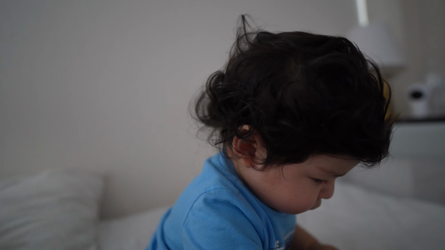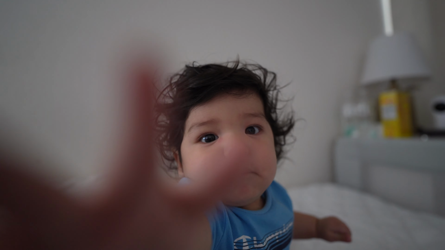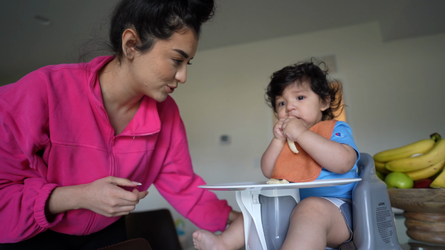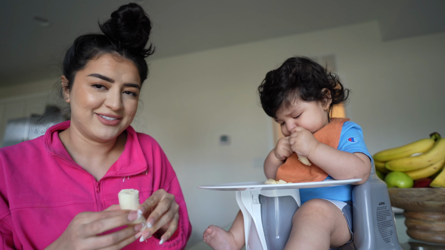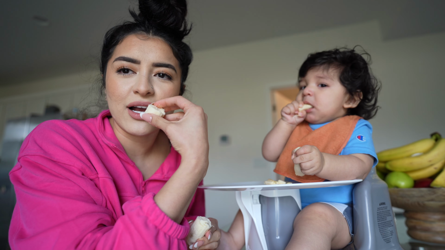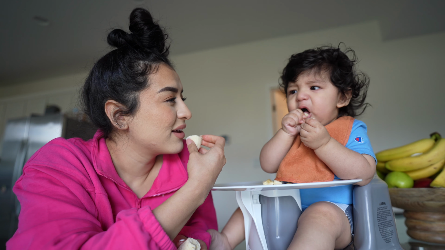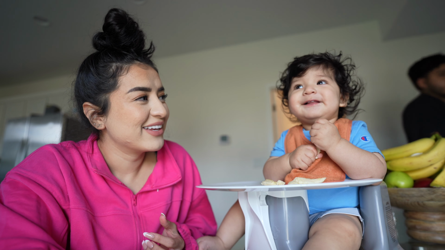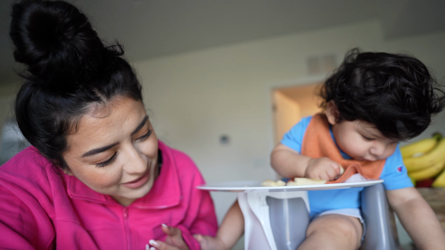Look who woke up! Franco, look who woke up! Yes, sir! Okay, Franco is up from his nap, and now we're gonna do an afternoon snack, which is banana. I'm gonna sit here and eat it with him, just so he feels accompanied. Oh, se te cayó tu pata, no.